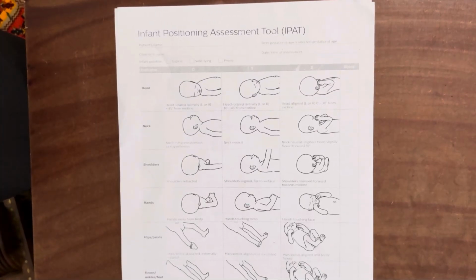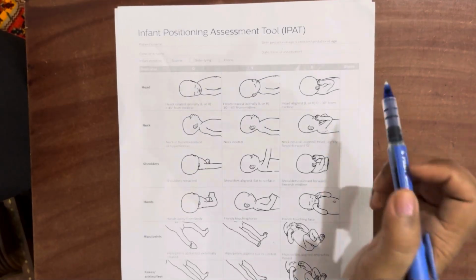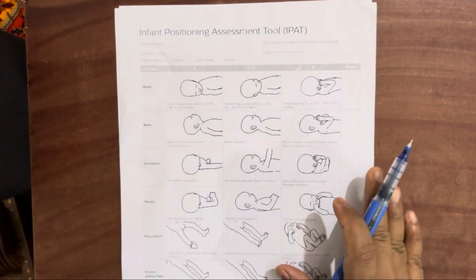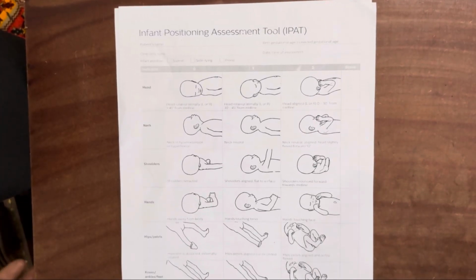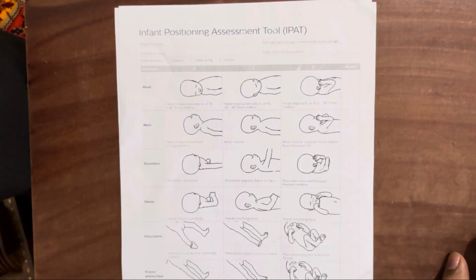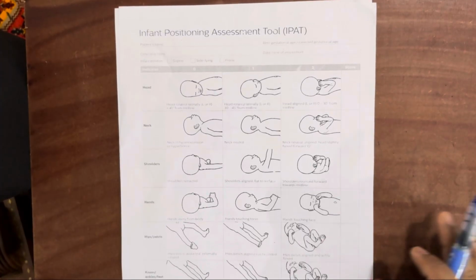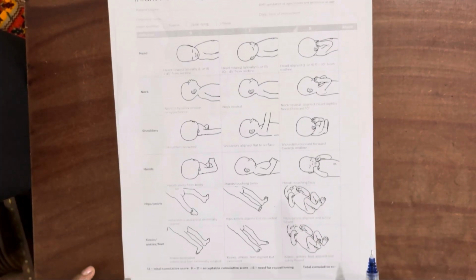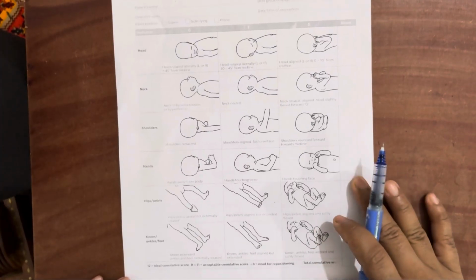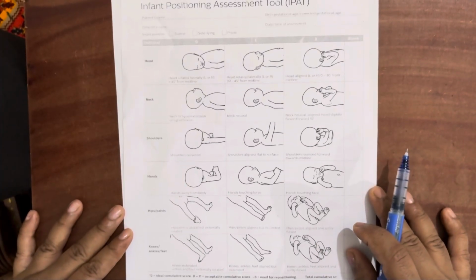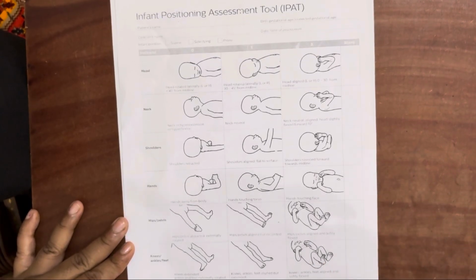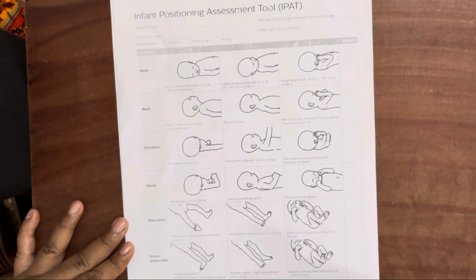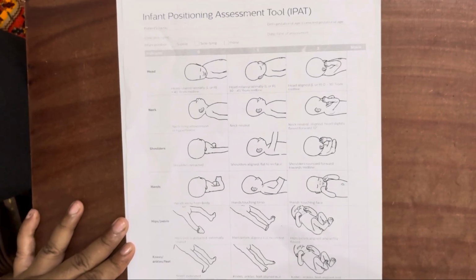Today we are going to discuss the infant positioning assessment tool, commonly known as IPAT. This tool is mainly used in NICUs to evaluate the posture, the positioning of the preterm infants. Before coming directly onto this tool, this picture, I would like to give you a brief idea about what IPAT actually is and how we assess the position using this chart.